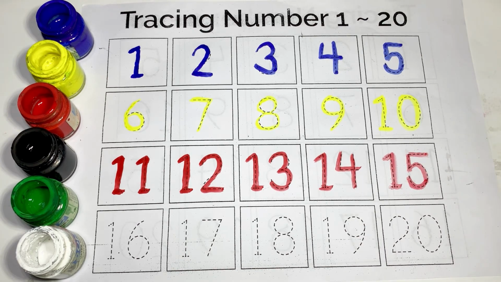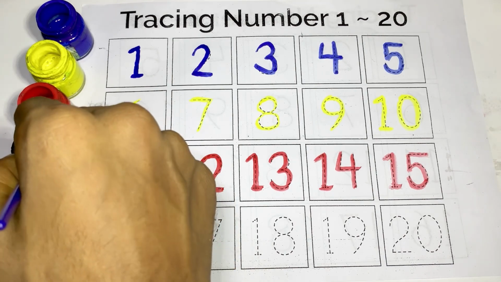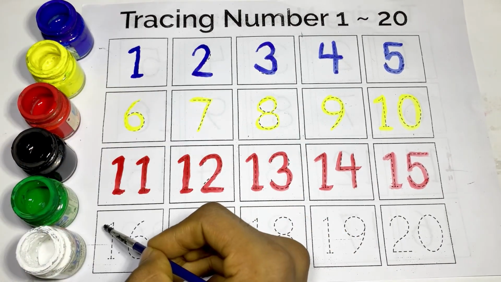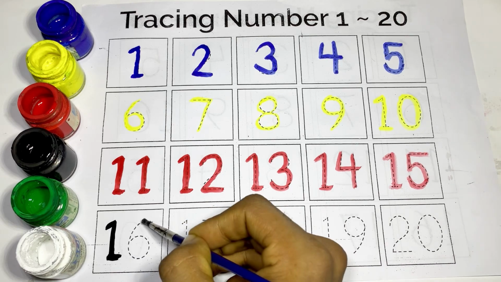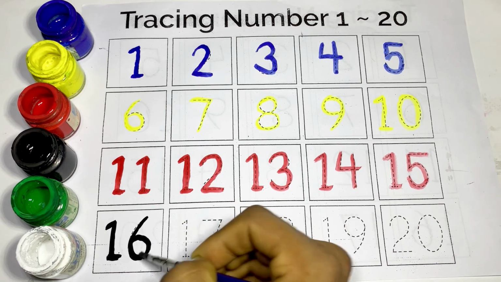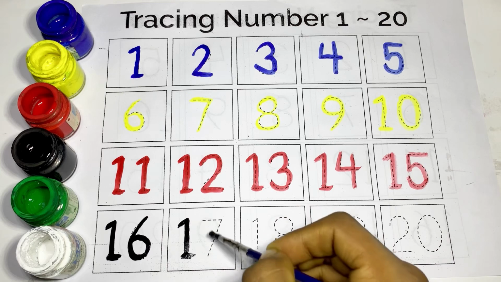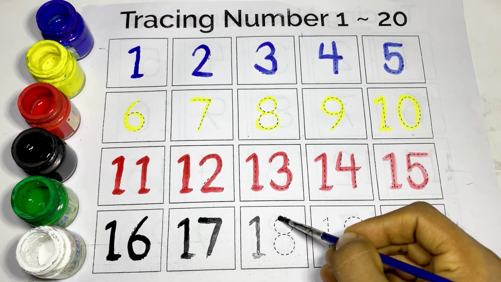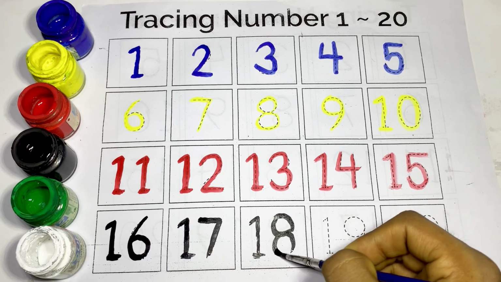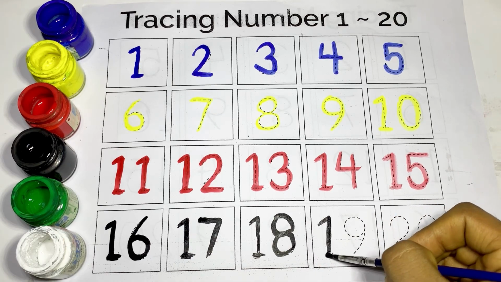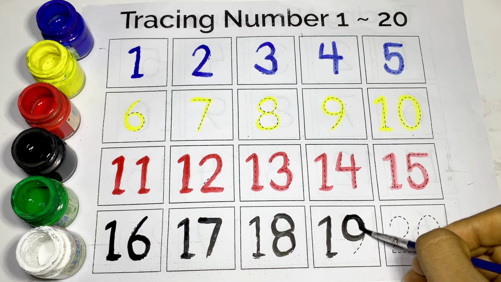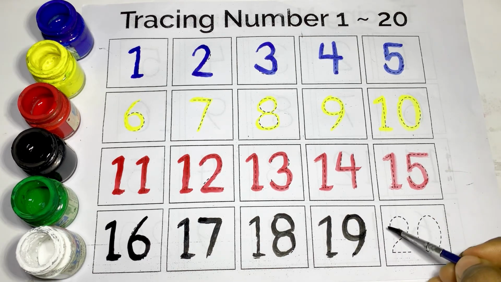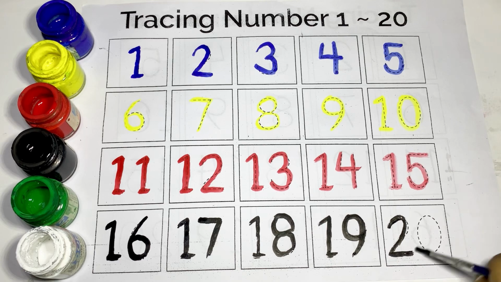Kids, now 16, the numbers of 16, and use black color. 17, the numbers of 17. 18, the numbers of 18. 19, the numbers of 19. 20, the last numbers of 20.